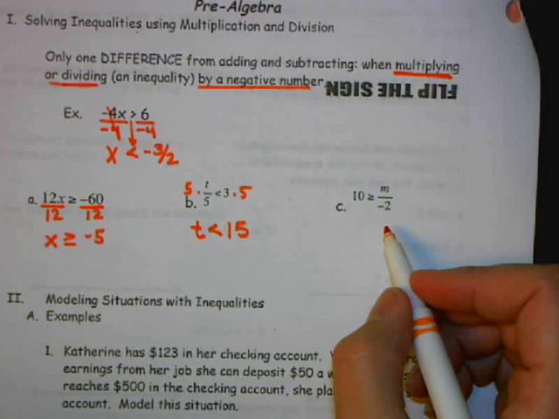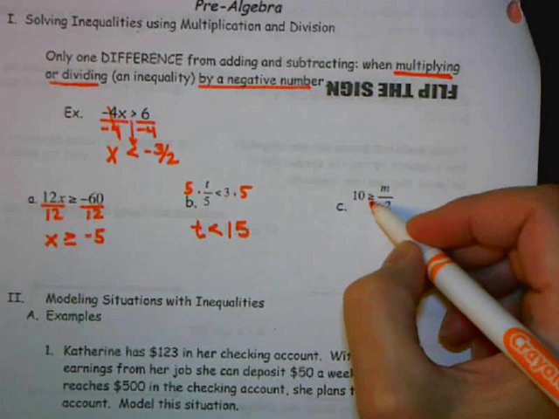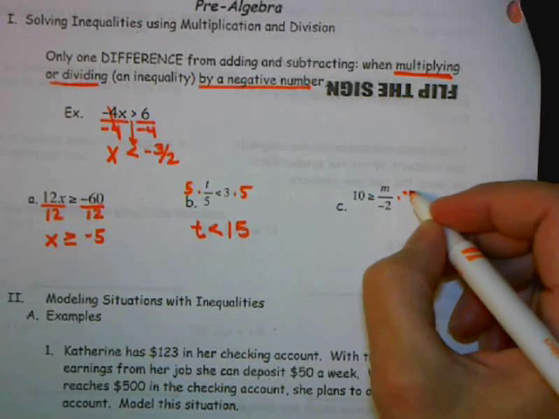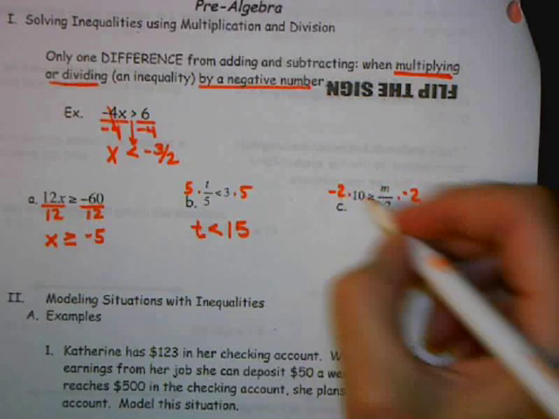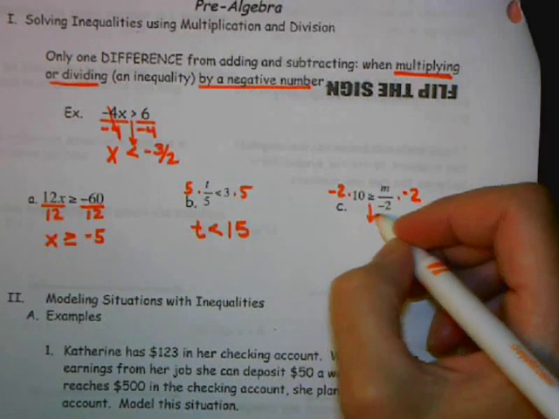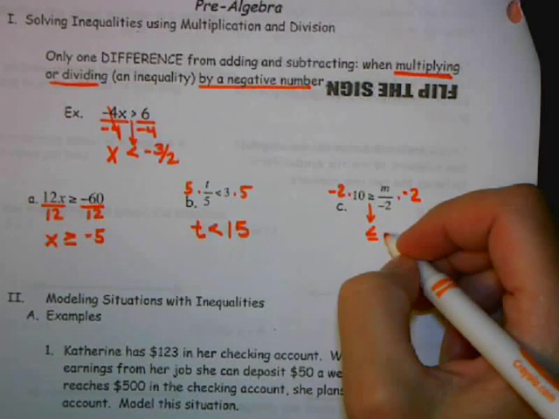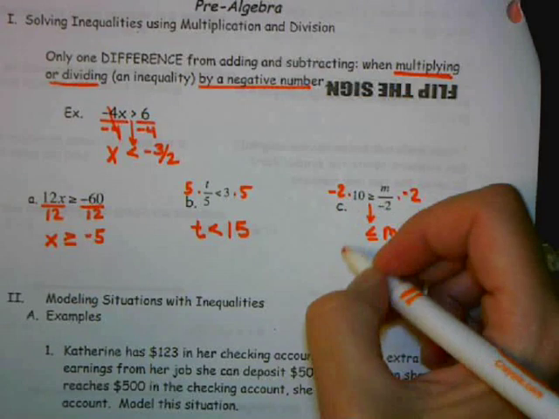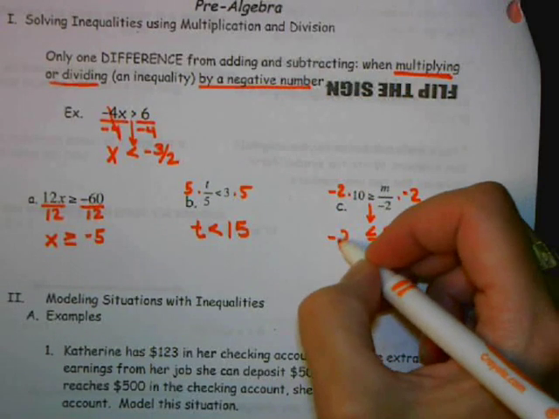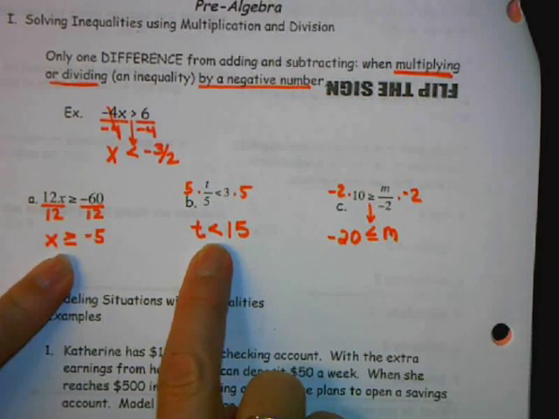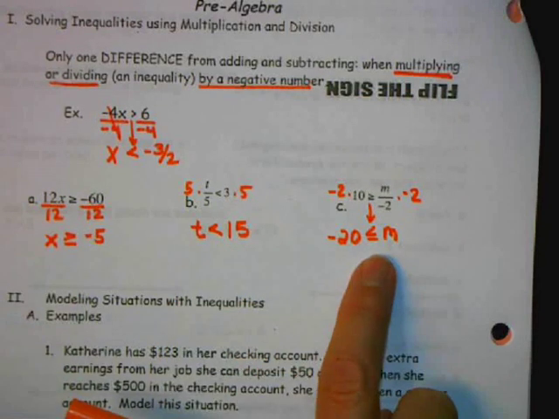In the last case, example C here, I have 10 is greater than or equal to m divided by negative 2. To get the m all by itself, I'm going to have to multiply both sides by negative 2. Now in this case, I am multiplying by a negative number, negative 2, so I'm going to switch my inequality sign around. Now on the right-hand side, all I have left is m, and on the left-hand side, I have negative 2 times 10, or negative 20. So notice that in two cases here, we didn't flip our inequality signs around because we were not multiplying or dividing by a negative number. But here, we did flip our inequality sign around.